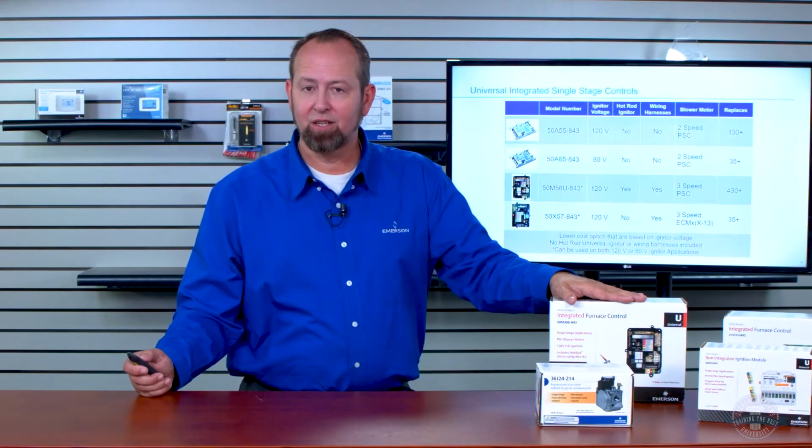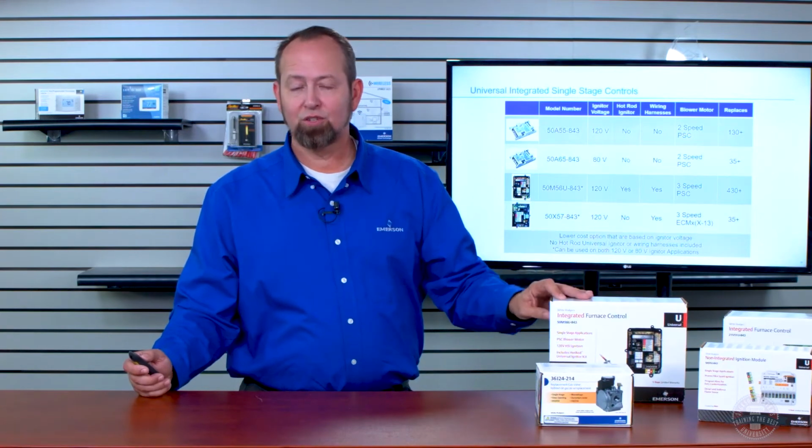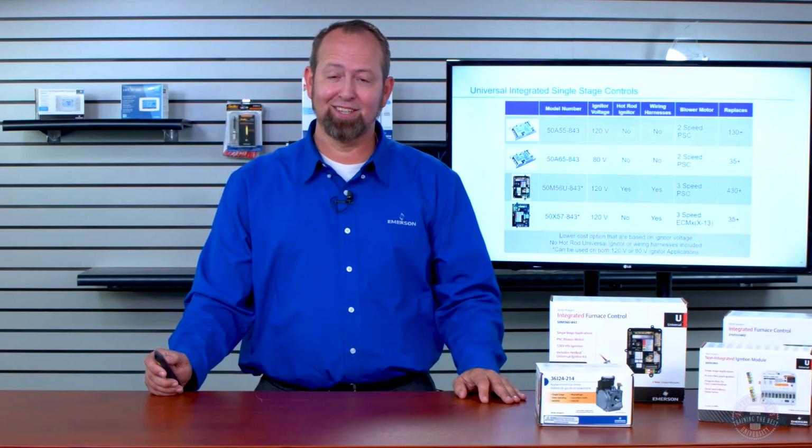More than likely, you're not going to have a blower that hooks up to an ECM X or an X13. If you're versed enough with wiring, this is something that from our standpoint, I can't stand here and recommend.